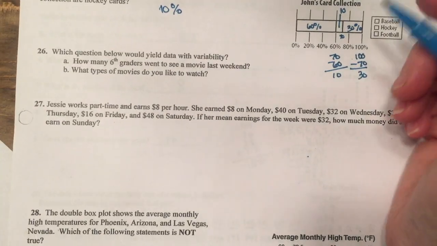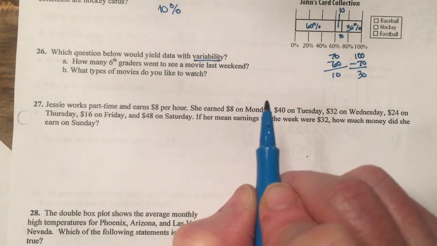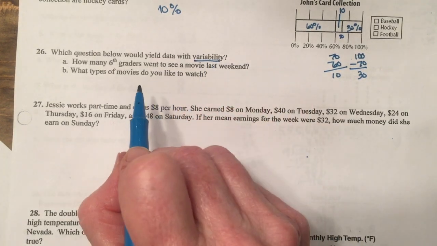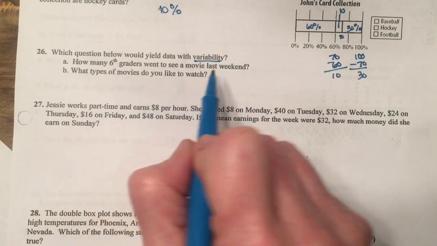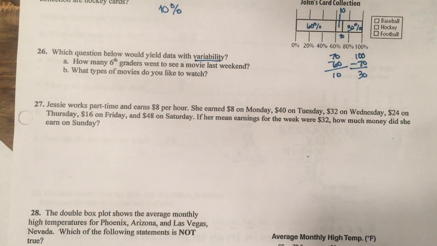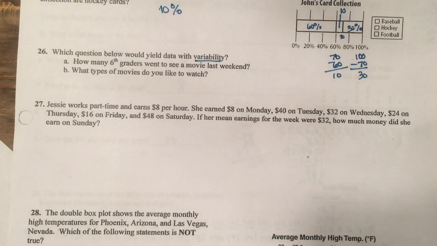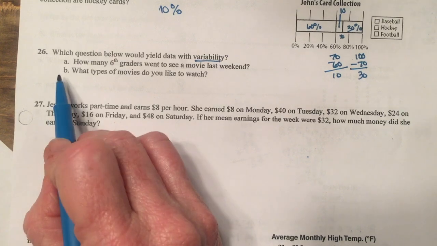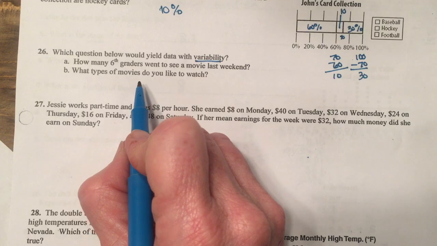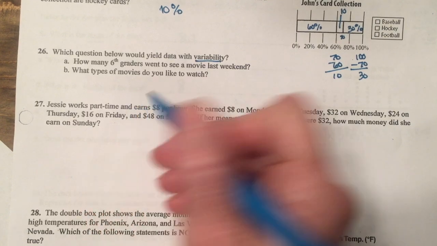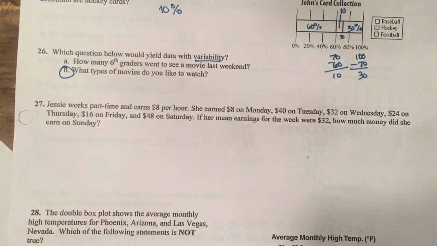26. Which question below would yield data with variability? Variability means I'm going to get a variety of answers, not just one set of answers. A, how many 6th graders went to see a movie last weekend? Think about how you would answer that. There's really just a correct answer: 24 6th graders went to see a movie last weekend. Whereas B, what type of movies do you like to watch? You can see that there are going to be multiple answers for that. Maybe it's horror, maybe it's comedy, something like that. So B is going to give me variability.